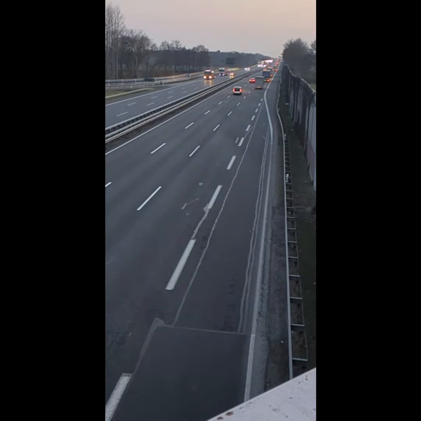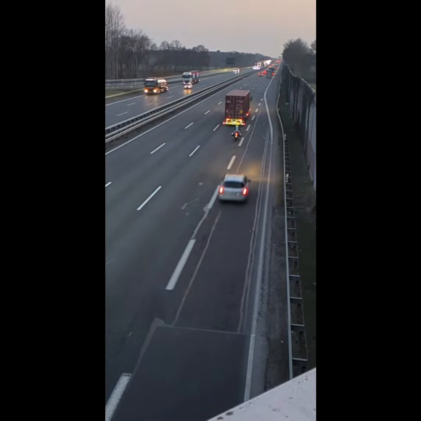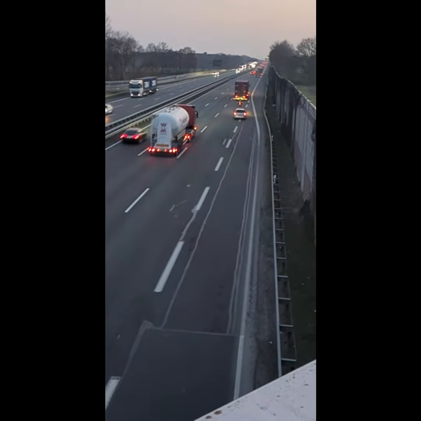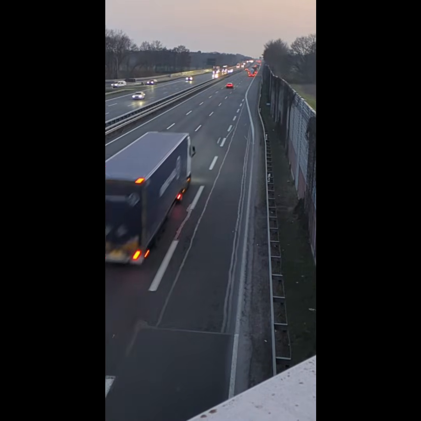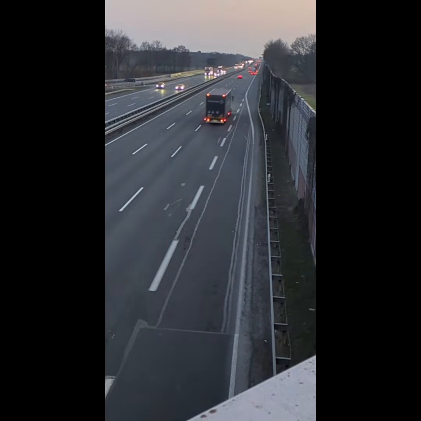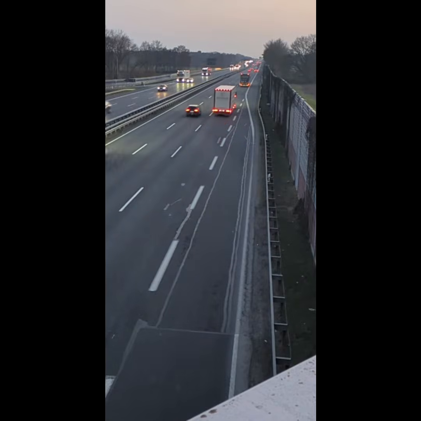All right, so you can see the moment you want to enter the Autobahn, you always have to increase your speed so that the speed you're using will be more than the ones that are on the Autobahn, or the one that is in front or at the back of you.